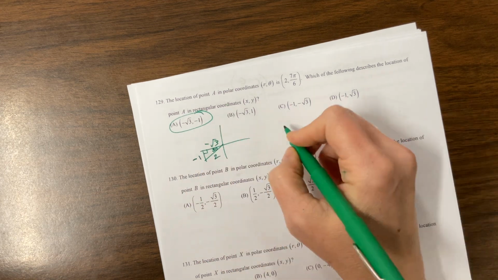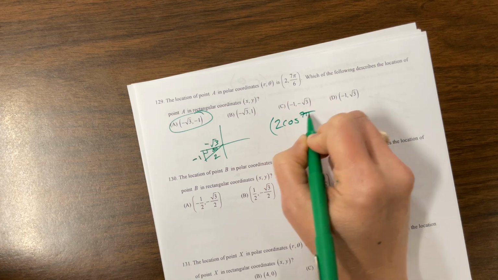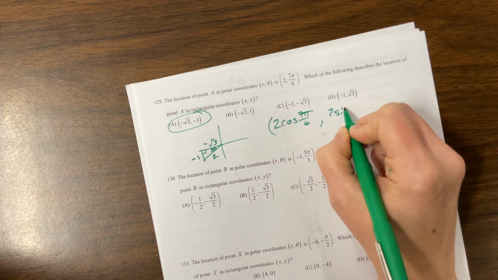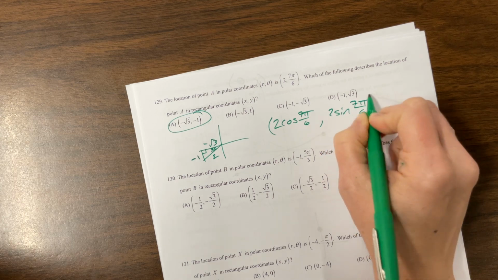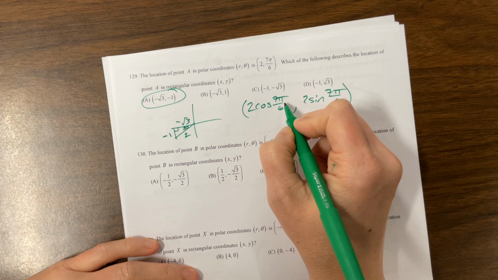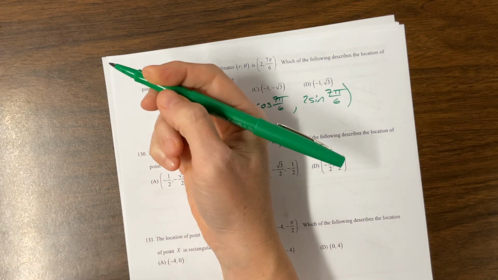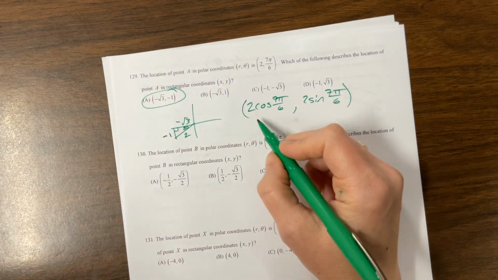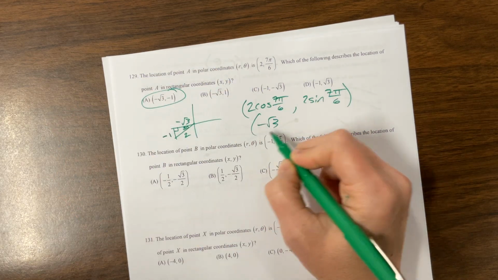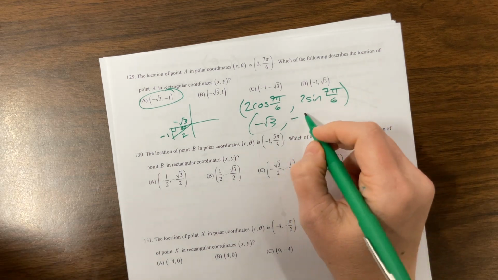You could also say, well, it's 2 cosine 7 pi over 6, comma 2 sine of 7 pi over 6. Depends on how good you are at the unit circle. I mean, you kind of have to do the unit circle anyway. Cosine of 7 pi over 6 is negative root 3 over 2. Multiply by 2, we're at negative root 3. And sine is negative 1/2, times 2 is negative 1.